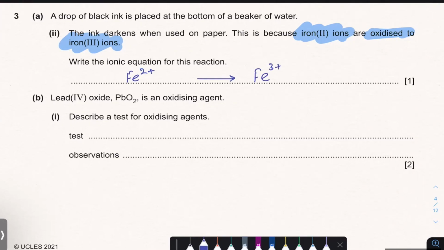Now people pay attention. How do we write an ionic equation? You have to balance the charges on both sides. Right now I have 2 plus on this side and 3 plus on this side. How do I make 3 into 2? If you had an equation 2 is equal to 3 plus x, what is x? It's 1 negative, right? That means plus an electron.